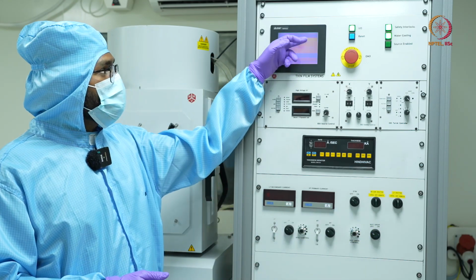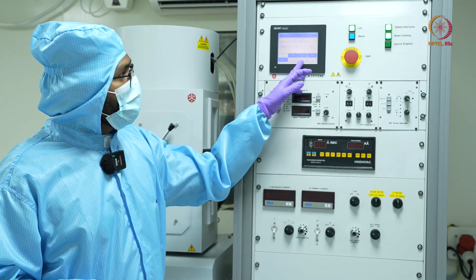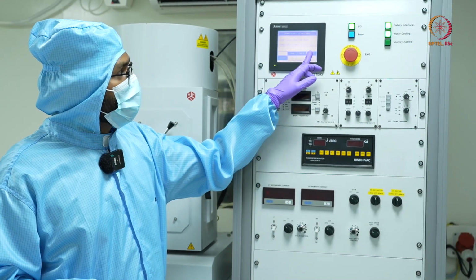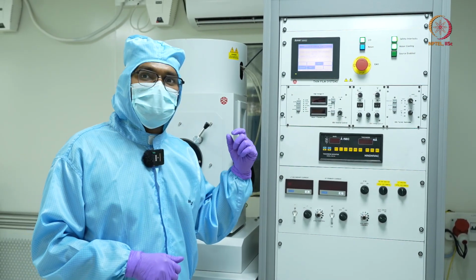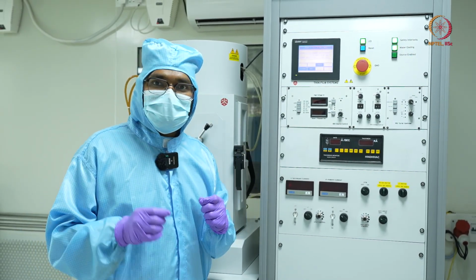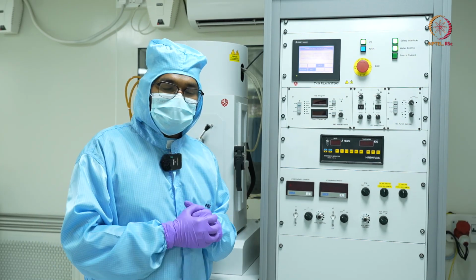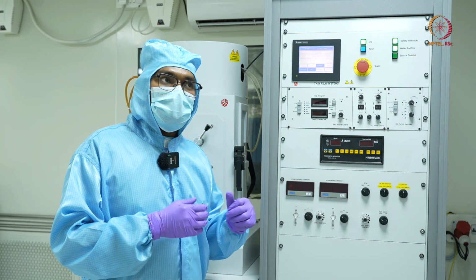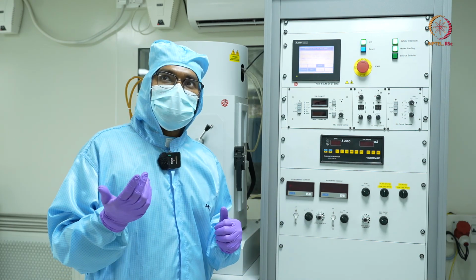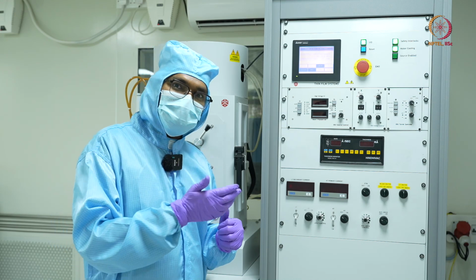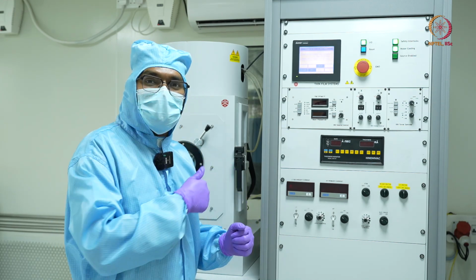And now it's time to see what's inside the chamber. For that I'll just click on vent, and you might be able to observe a slight hissing sound, which means that the air is going inside the chamber. Once this hissing sound stops, that will indicate that my chamber has reached atmospheric pressure, and it is possible for me to open the door.